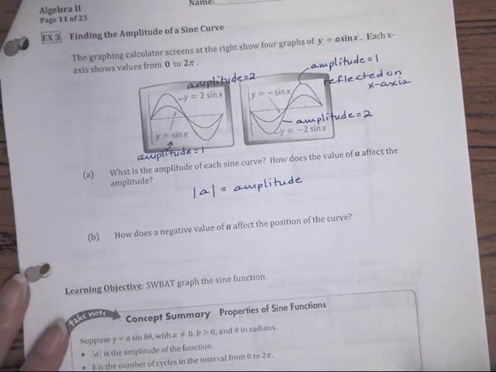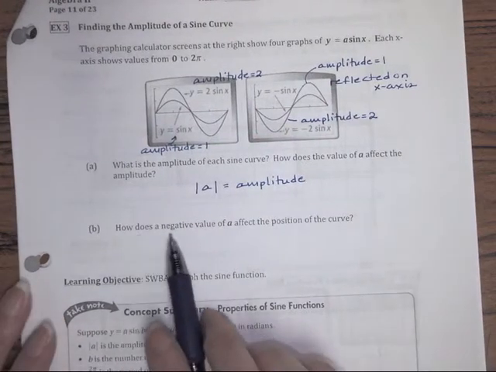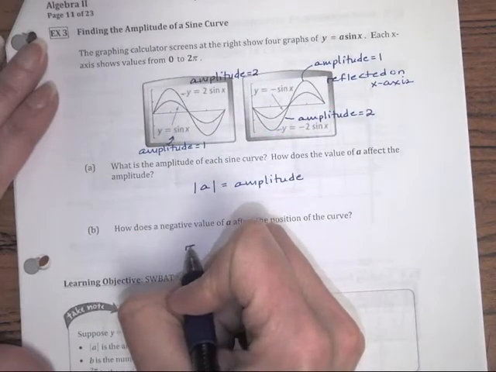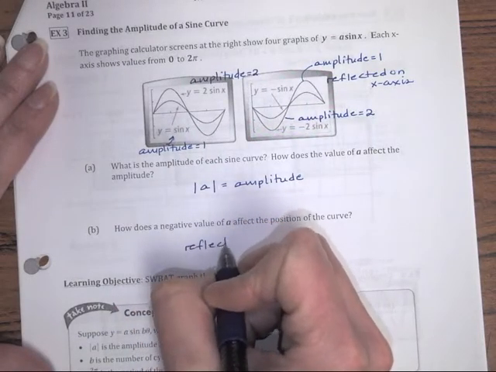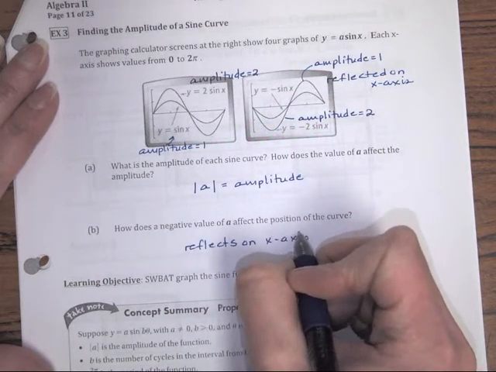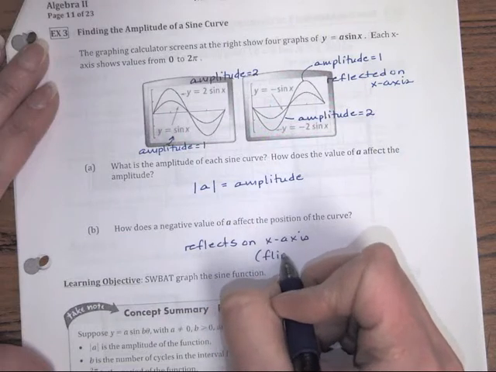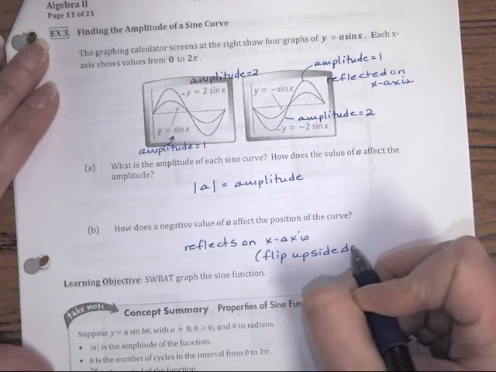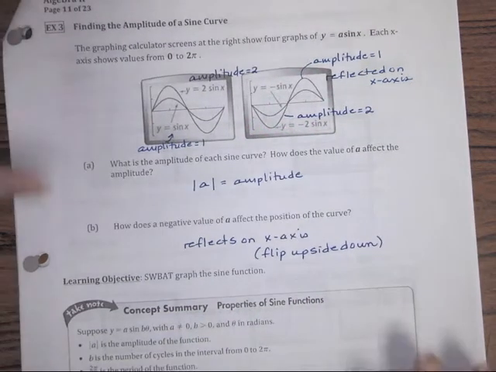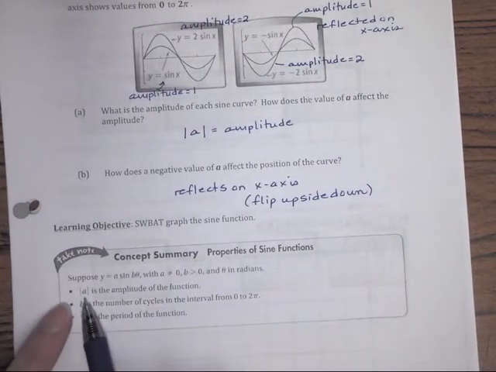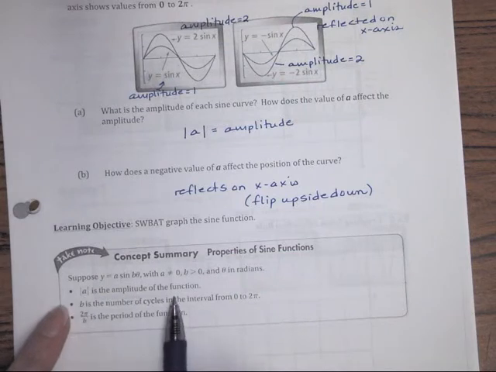All right? So if we go down here to this next question, how does a negative value of A affect the position of the curve? It reflects on the x-axis, which we recognize as flipping it upside down. So now, if we go back to this box that was further down on the page here, the first bullet point, the absolute value of A is the amplitude of the function.